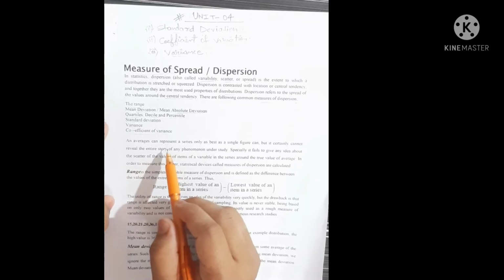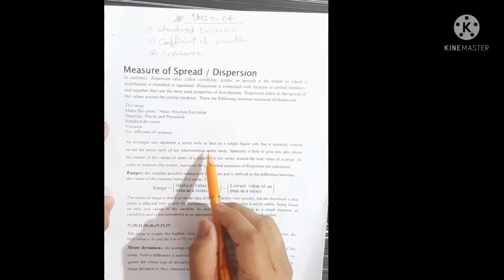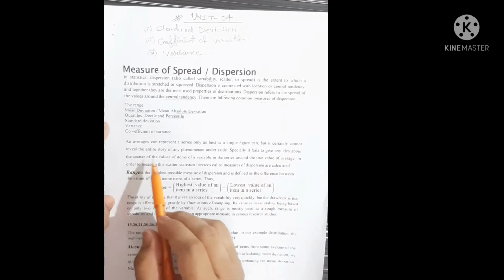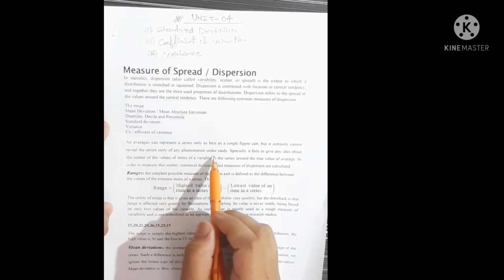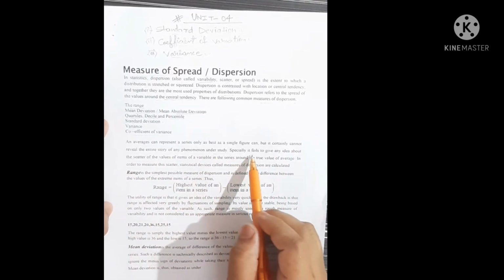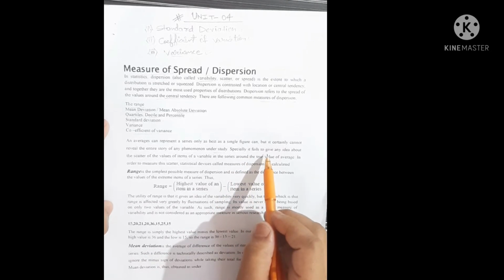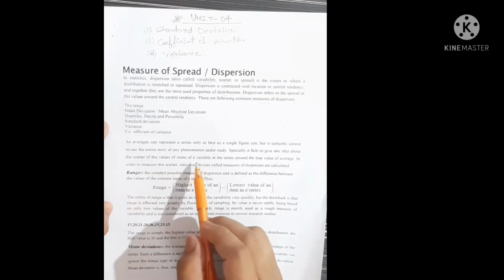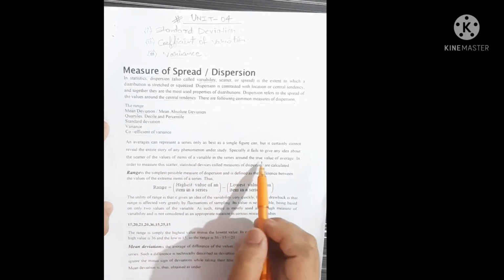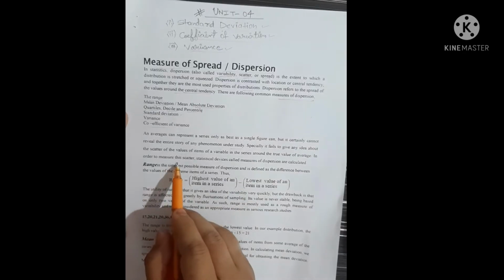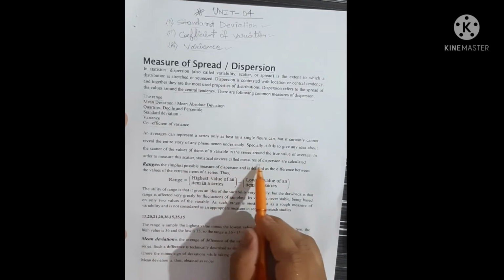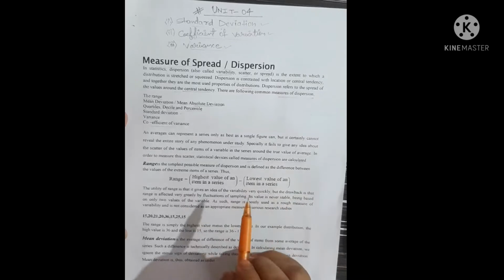An average can represent a series only as well as a single figure can, but it certainly cannot reveal the entire story of any phenomenon under study. Especially, it fails to give any idea about the scatter of the values of items of the variable in the series around the true value of the average. In order to measure this scatter, statistical devices called measures of dispersion are calculated.